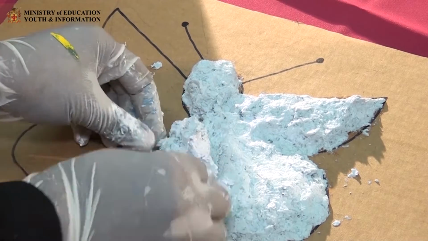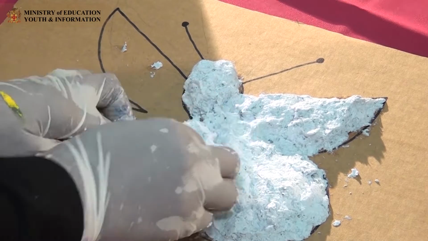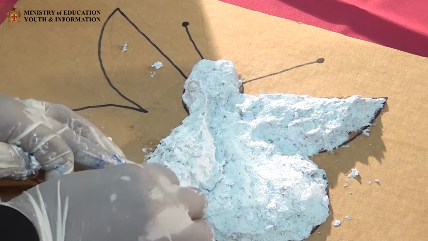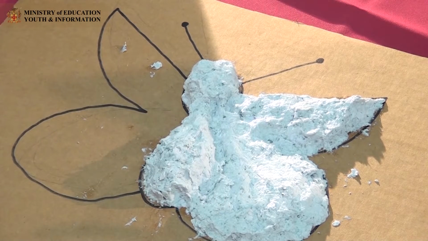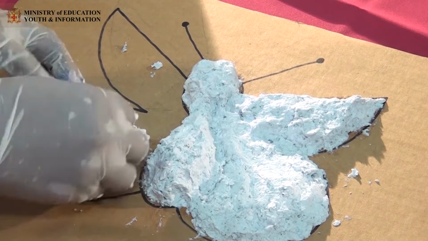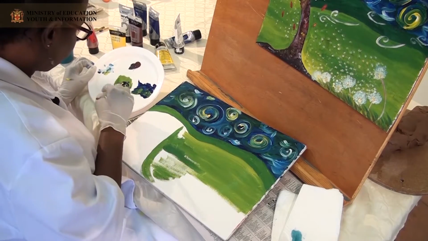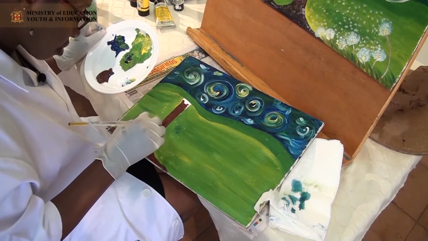And we also used papier-mâché, right? We used glue and paper. Soak it in water, right? And we did some squishing, right? And we created our relief sculpture. We also did a 2D painting. You remember that painting that we did earlier? Right. So for today's lesson, we're just going to have fun.